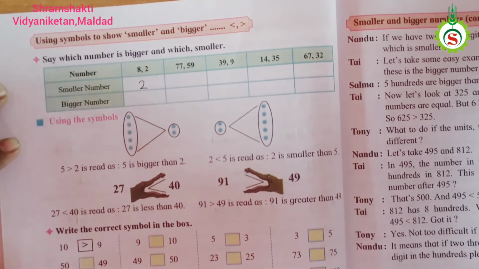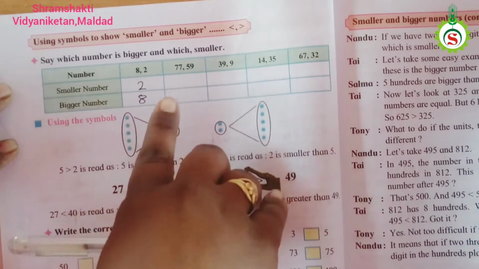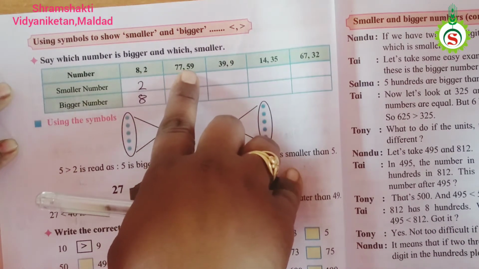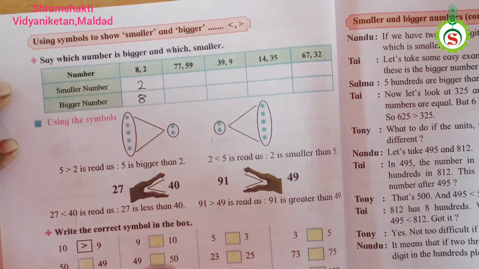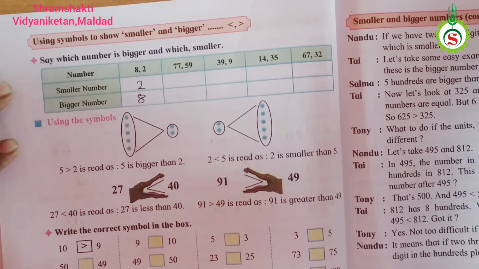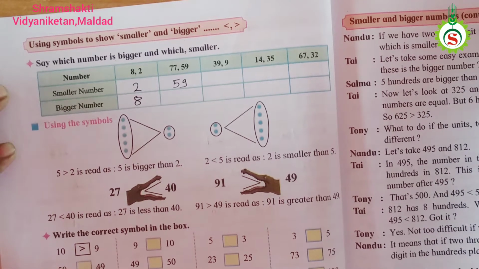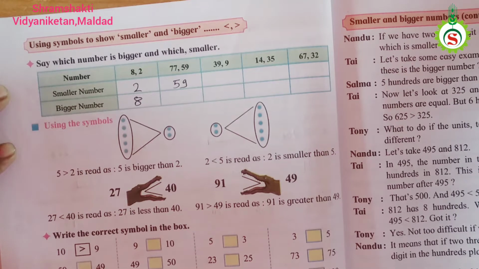Write down. See the second example, 77, 59. Which is the smaller number? Correct. 59 is the smaller number. Write down. Which is the bigger number? 77 is the bigger number.